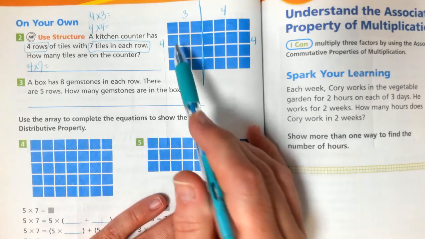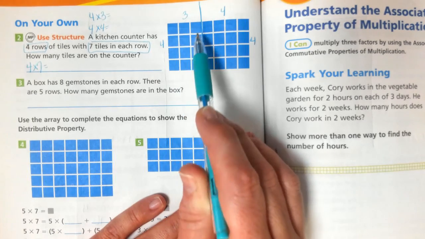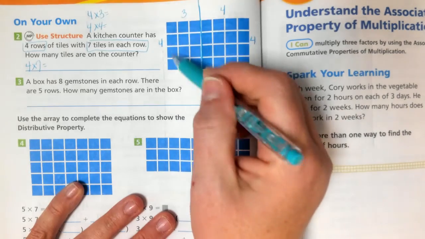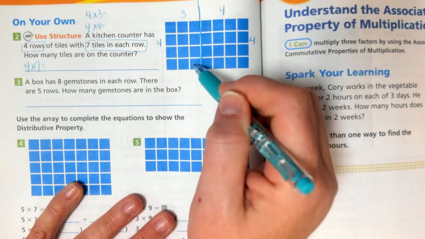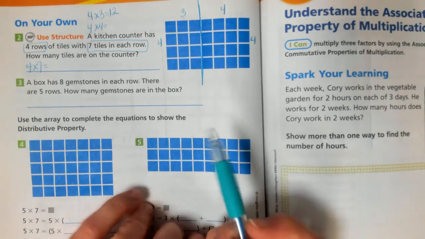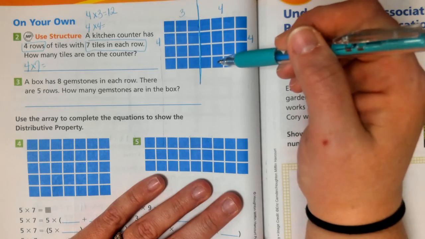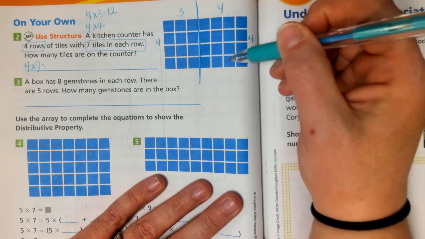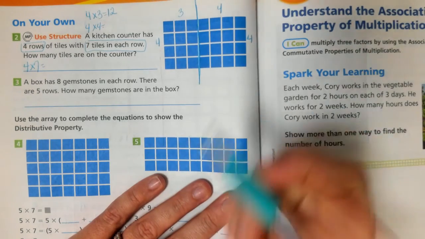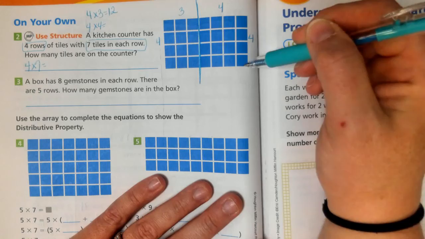Well, let's look. 4 times 3, we have 4, 5, 6, 7, 8, 9, 10, 11, 12. So I have 4, 8, 12. So 4 times 3 equals 12. Over here, we have 4, 5, 6, 7, 8, 9, 10, 11, 12, 13, 14, 15, 16. So 4 times 4 is 4, 8, 12, 16.